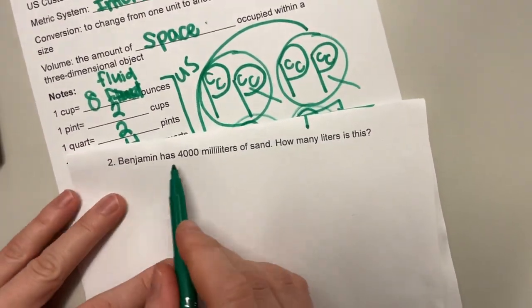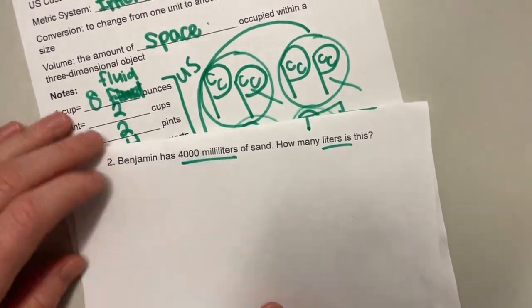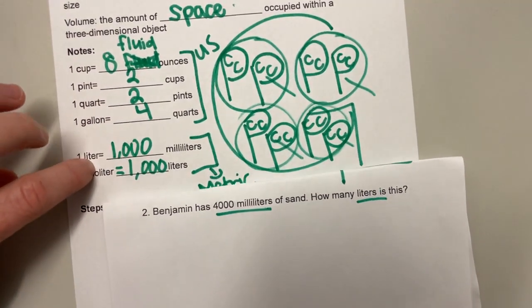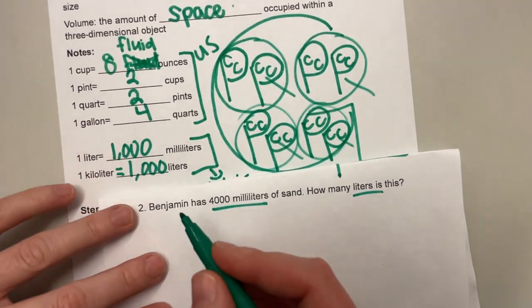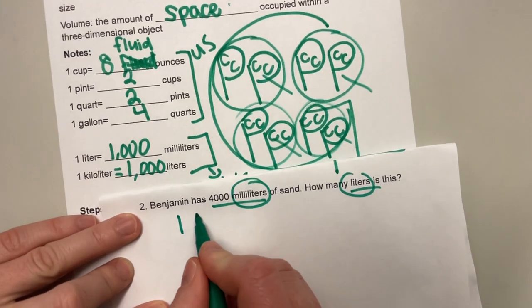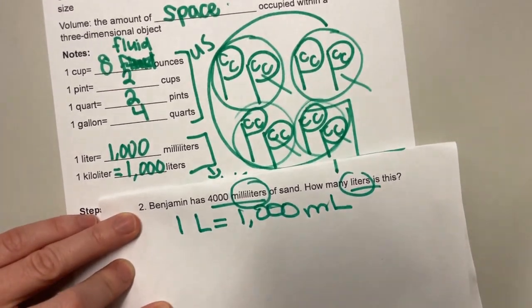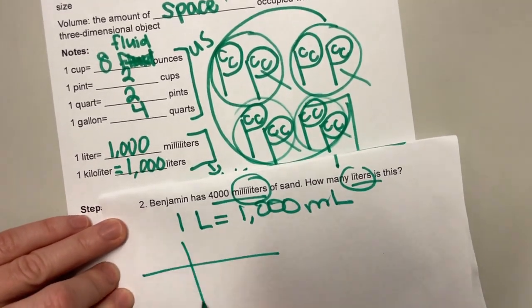Next problem. Benjamin has 4,000 milliliters of sand. How many liters is this? I'm using the metric system, so I just use that conversion, so I need to write down that I'm using milliliters and liters, so 1 liter equals 1,000 milliliters. I need to make my conversion chart.